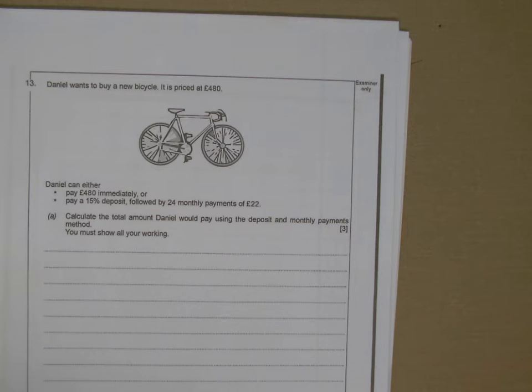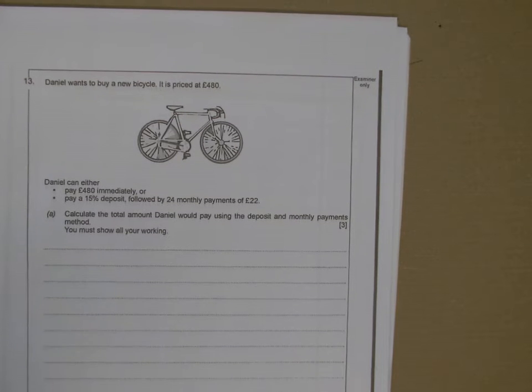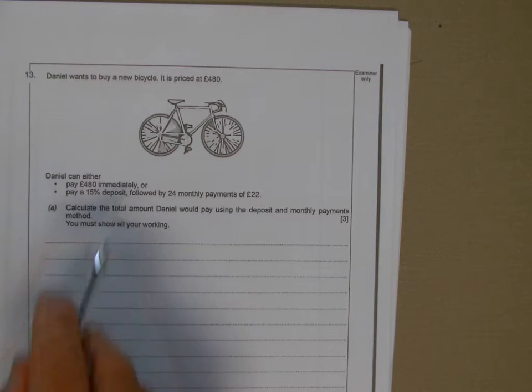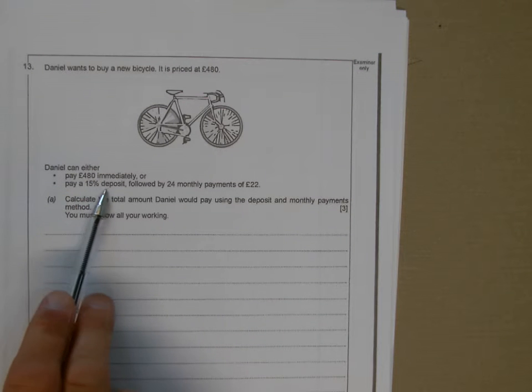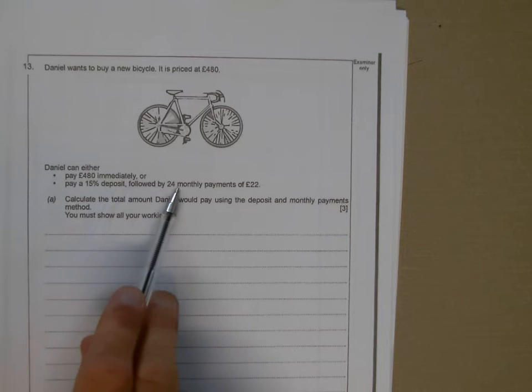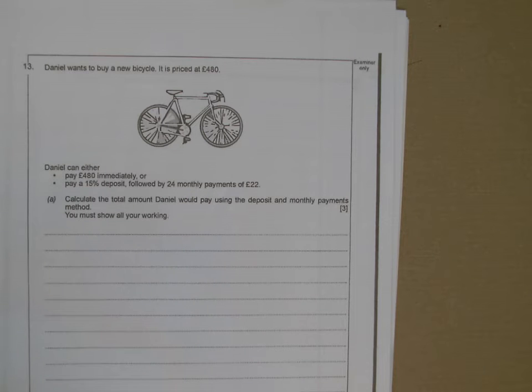Okay, Daniel wants to buy a new bicycle. It's priced at £480. So, Daniel can either pay the £480 immediately, so he just pays for the whole thing up front, or he can pay a deposit of 15%, followed by 24 monthly payments of £22. Calculate the total amount Daniel would pay using the deposit and monthly payments method.